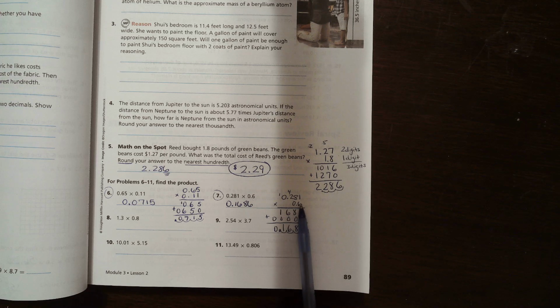So again, after multiplying 6 by all the numbers on the top, now we're going to move on to the 0. And since we're moving on to the 0, we have to put a placeholder 0. 0 times 1 is 0, 0 times 8 is 0, 0 times 2 is 0, and 0 times 0 is 0. Now we can add. 6 plus 0 is 6, 8 plus 0 is 8, 6 plus 0 is 6, and 1 plus 0 is 1, and you bring down the 0.